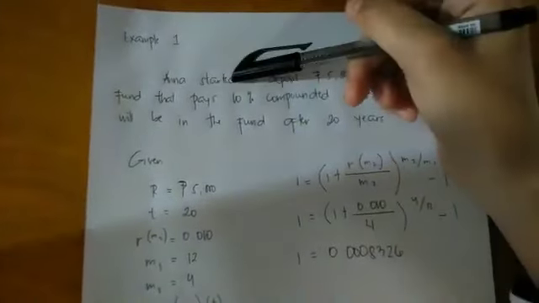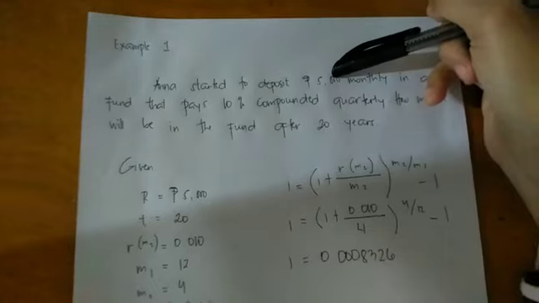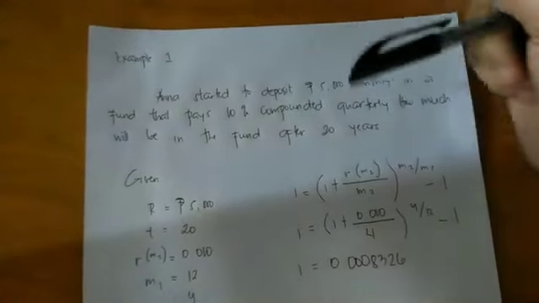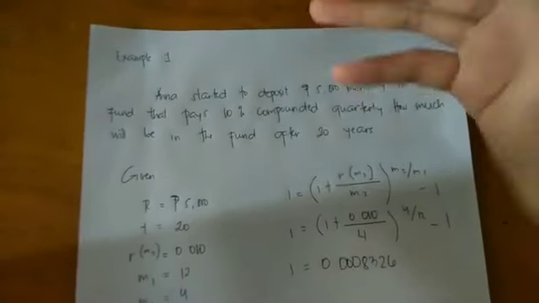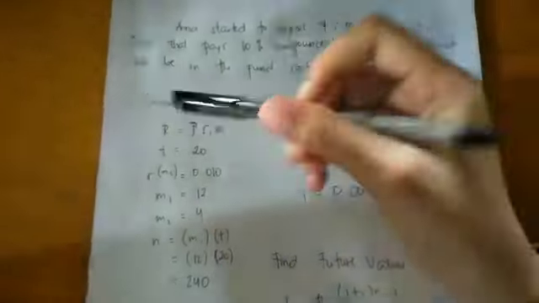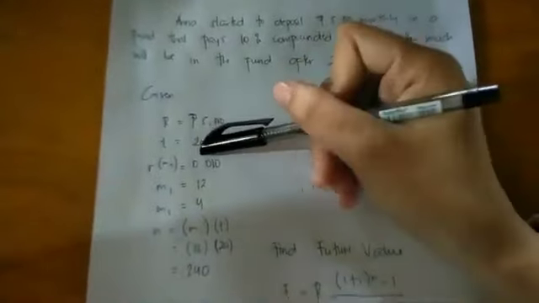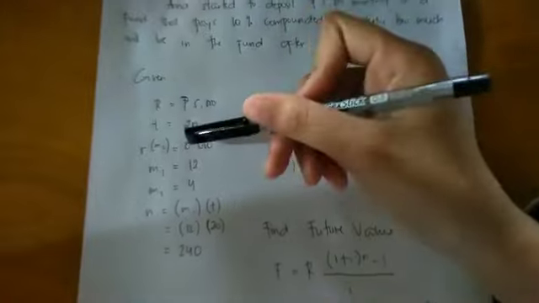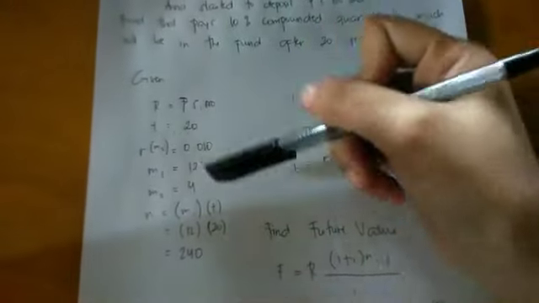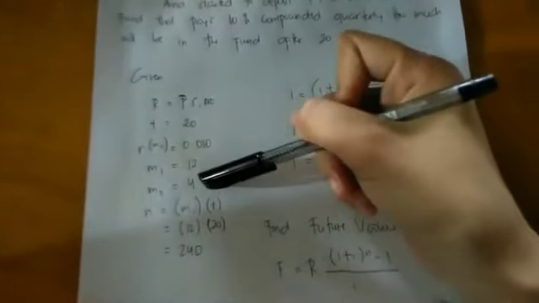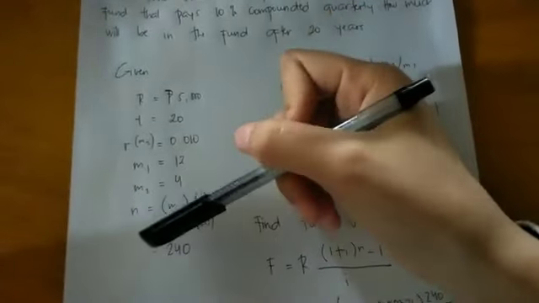So now let's proceed to our first example. Example number 1. Anna started to deposit 5,000 monthly in a fund that pays 10% compounded quarterly. How much will be in the fund after 20 years? First, we're going to find the givens. R is equal to 5,000. The time is equal to 20. The rate is equal to 0.010. M1 is equal to 12. M2 is equal to 4. And N is equal to 240.